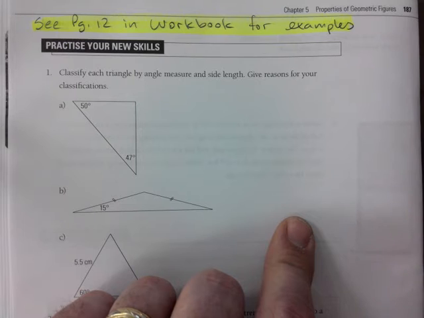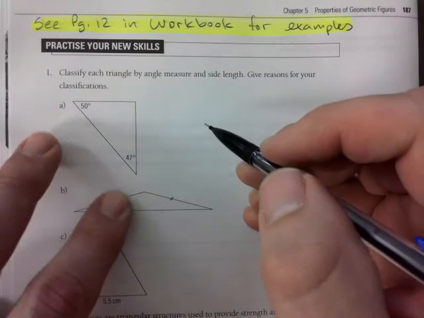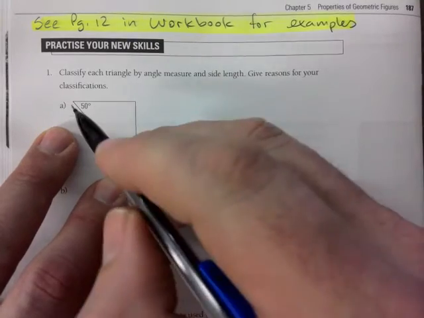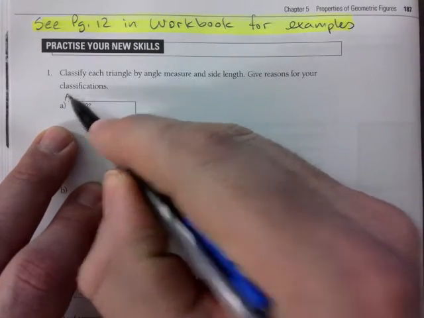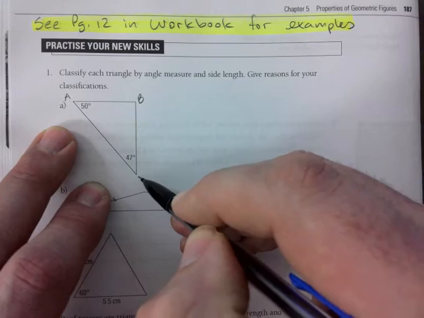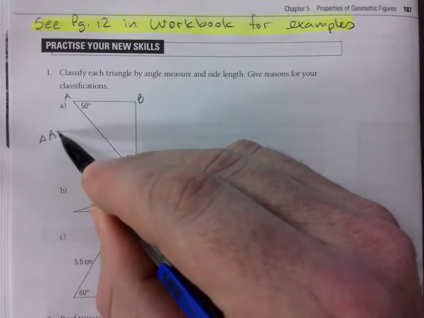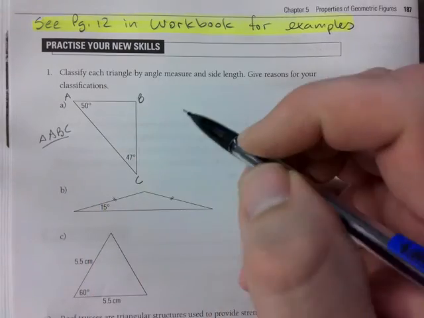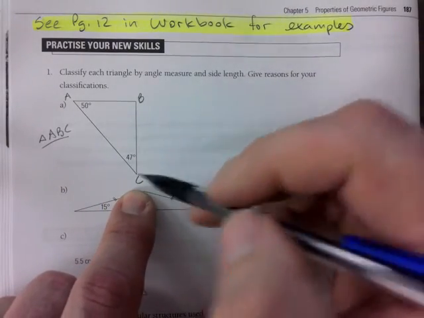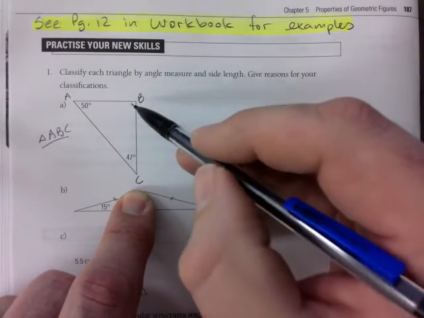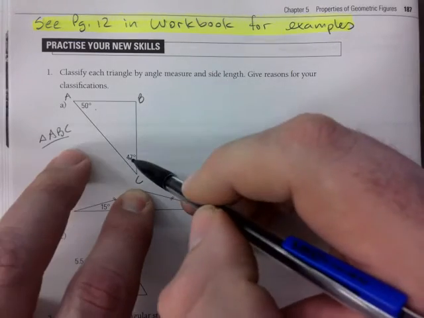Okay. The most common one will be the sum of triangles equal to 180 property. So let's put letters to this. A, B, and C. So this is triangle ABC, right? If I ask you to classify this, you need that third angle because you have the second one.